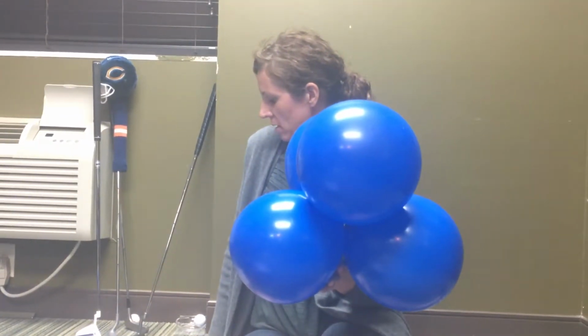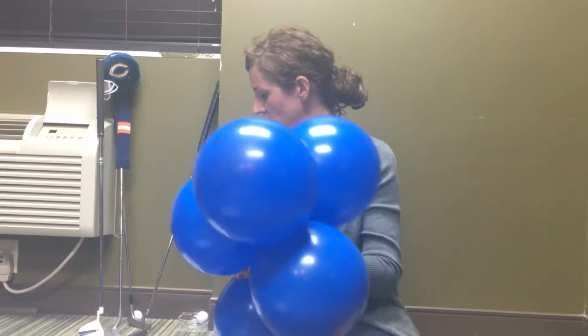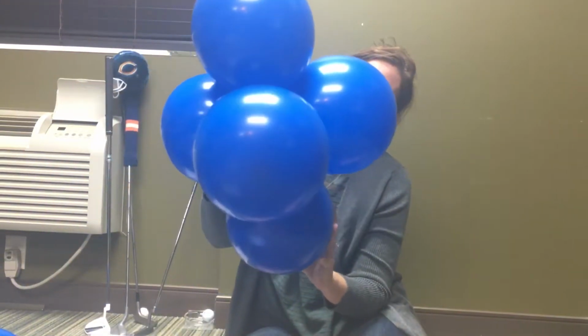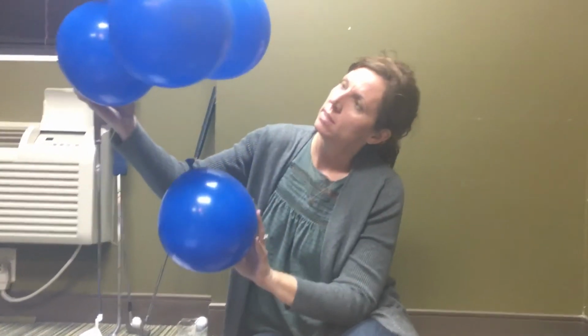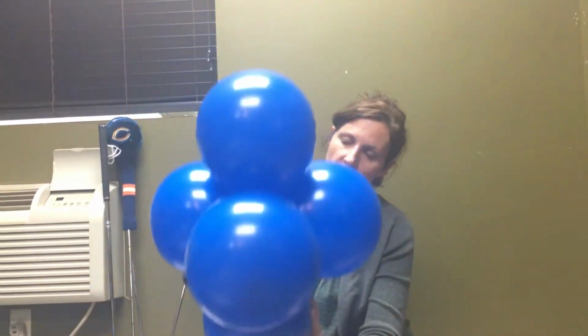My next shape would be considered trigonal bipyramid, and I'm sorry I had a little trouble getting this last balloon to stick, so I'm going to hold it up and show you that it looks just like our tetrahedron, but with an extra balloon attached at the bottom.